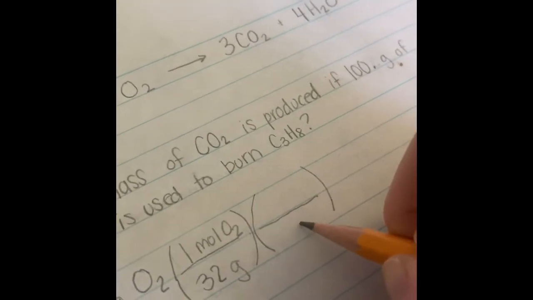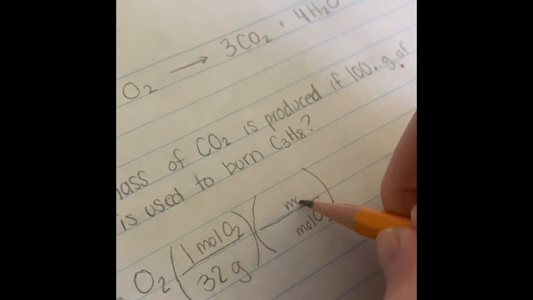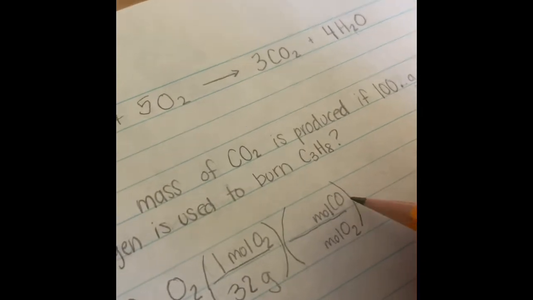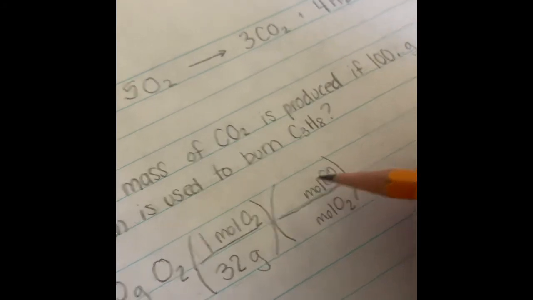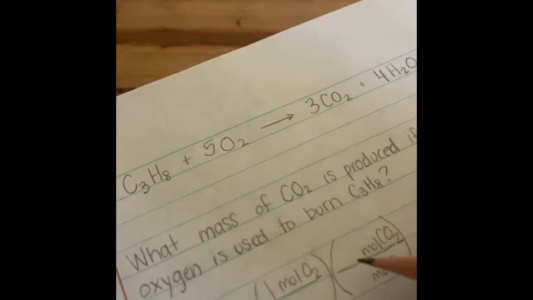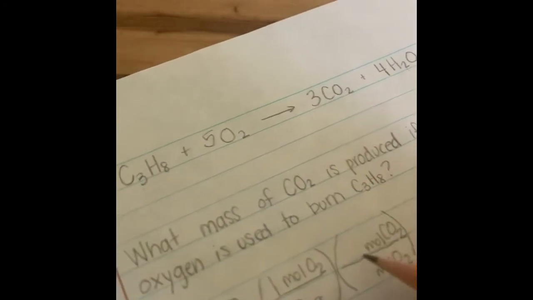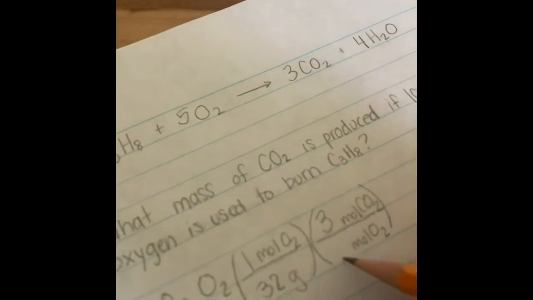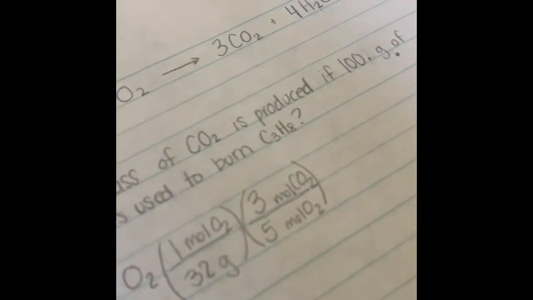I'm left with moles of oxygen, and this is the point where I can do that all-important toggle point of stoichiometry, where I can convert moles of what I'm given to the moles of what I want to get to, and that's the CO2. So I'm going to convert moles of oxygen to moles of carbon dioxide. And the place where I find these numbers is from my balanced equation. The numbers in the balanced equation tell me that 3 moles of CO2 is formed when I react 5 moles of oxygen. So it's a ratio of 3 to 5. That's where those numbers come from.